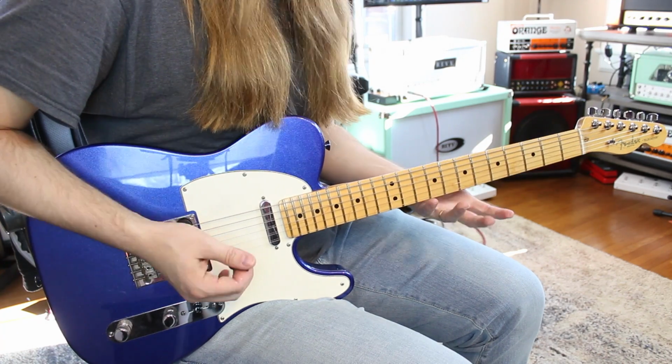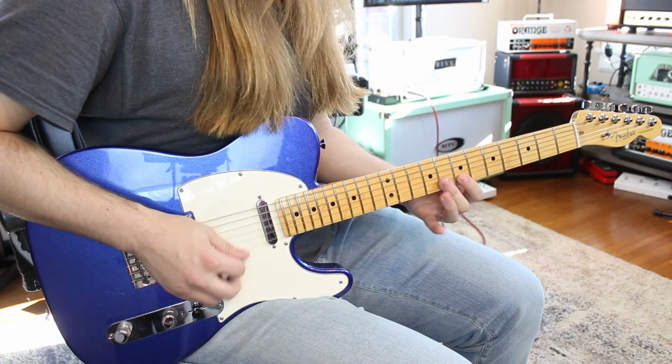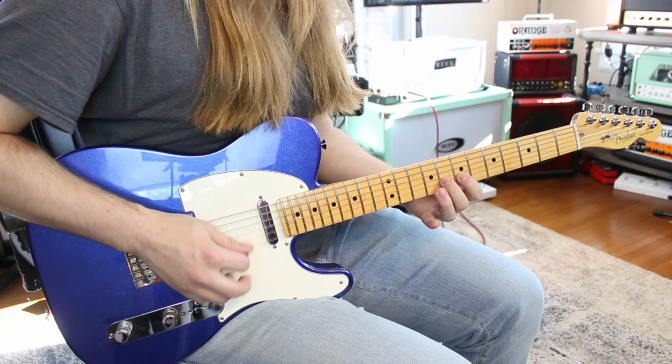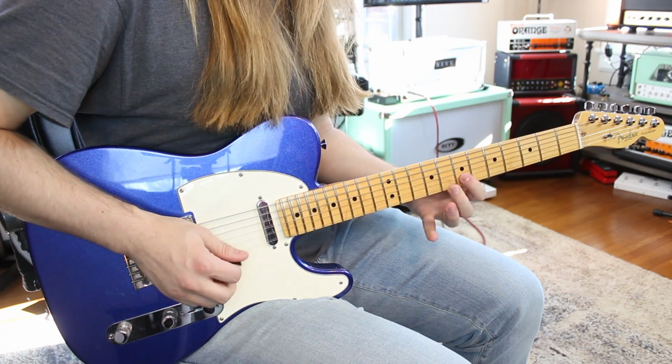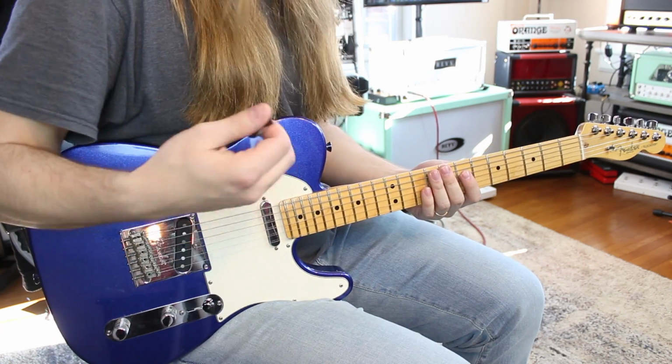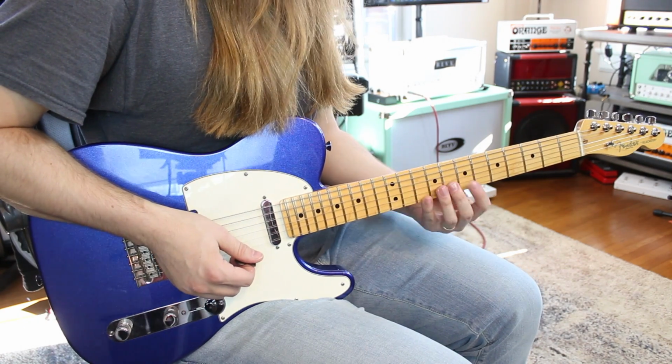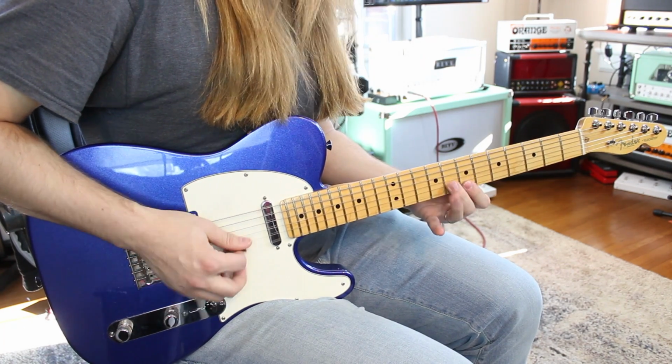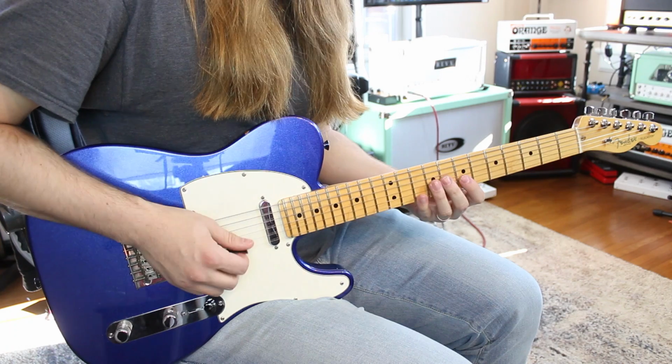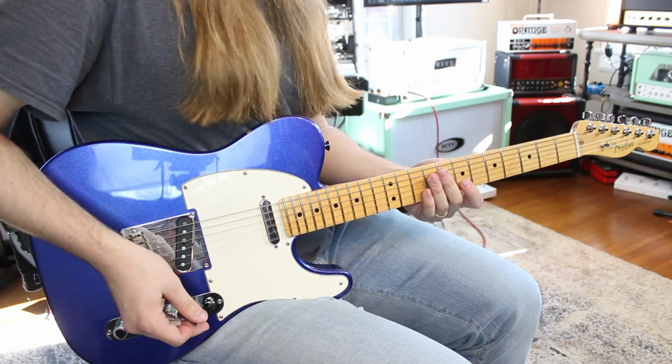Just cycling, that's a good exercise. You could use hammer-ons and pull-offs if you wanted to. I'm picking everything, but you could easily legato it. Hybrid pick it. A lot you can do with this stuff.